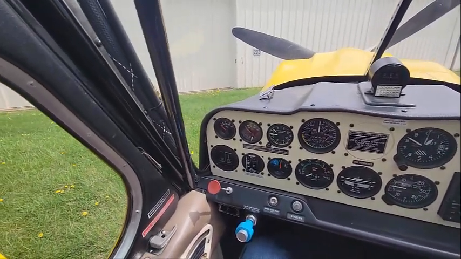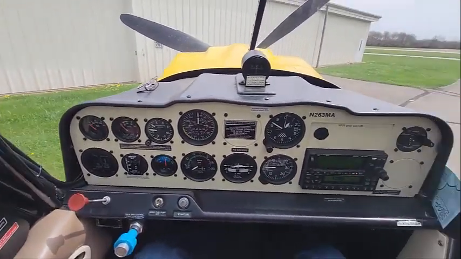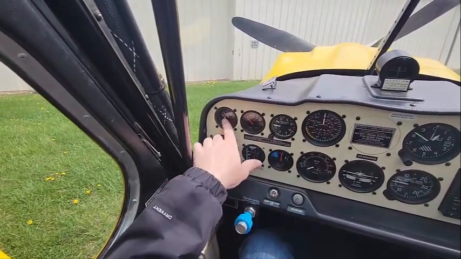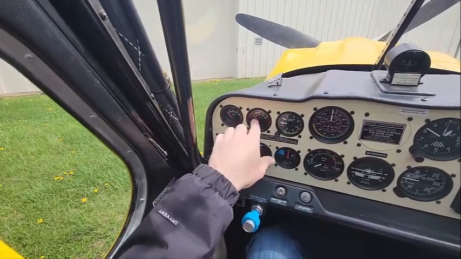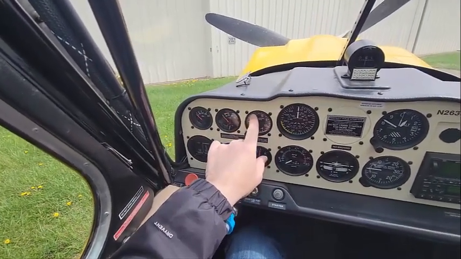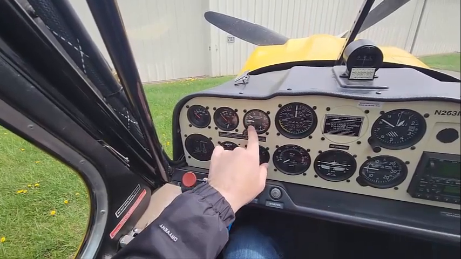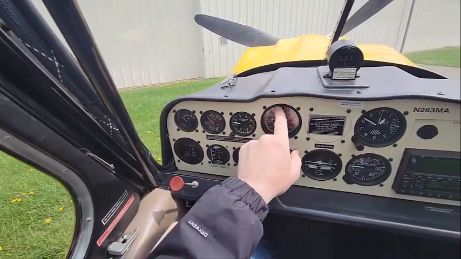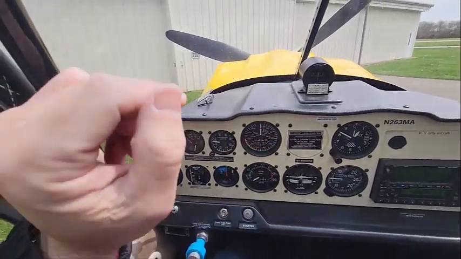Cockpit orientation video here. I'll go through the instruments and some of the basic controls from the front cockpit. Have your oil temperature here, oil pressure. Here's your G meter. It will show the highest level G pulled for the day, both positive and negative, and you can reset it by pushing the button there.